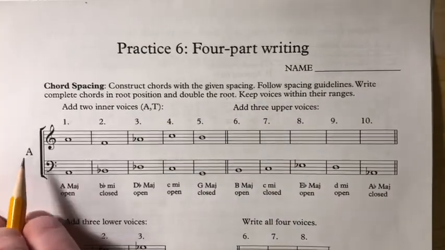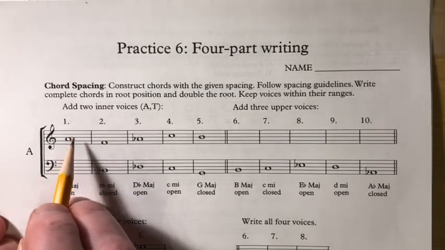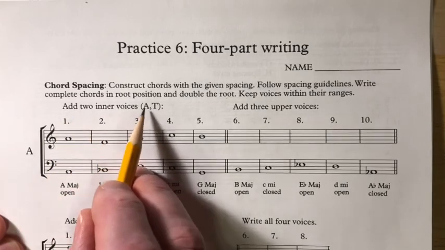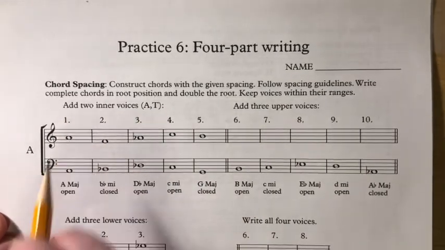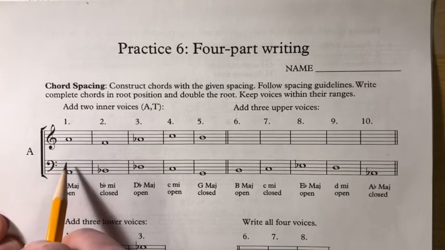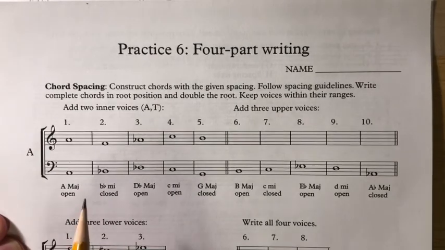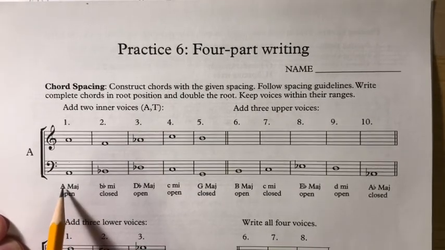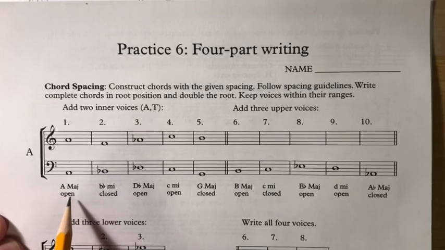So in part A, we're given a bass voice and a soprano voice, and we have to add two inner voices, an alto and a tenor. So we're going to put one voice on the upper staff below the soprano, one voice on the lower staff above the bass. So the kind of triad we're looking for in the first one is an A major triad, and we want open spacing.